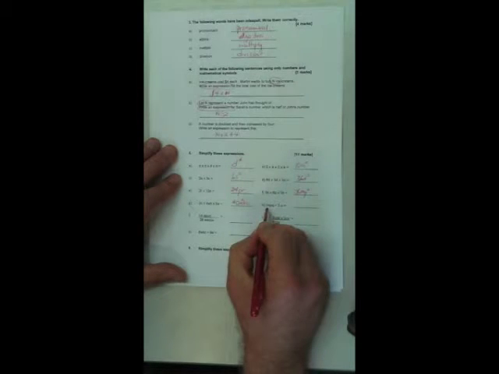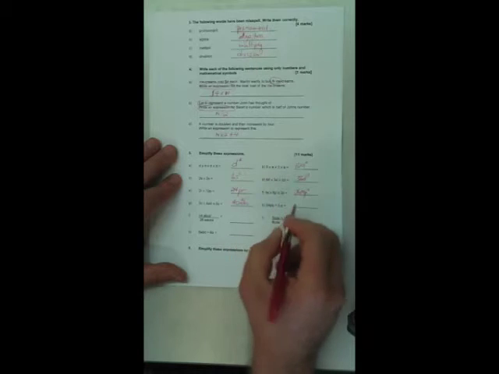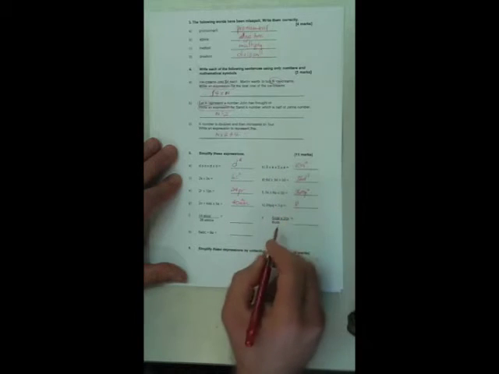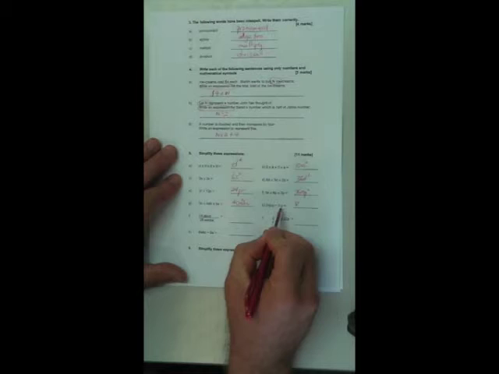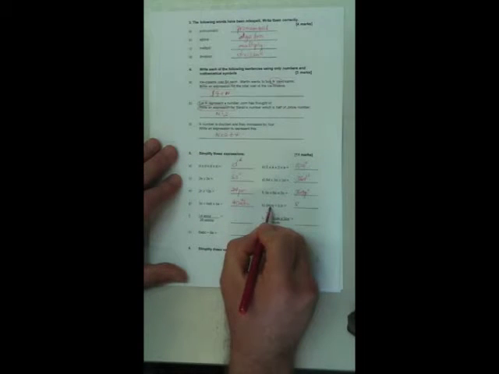Right, now we have a division, so we divide through the coefficients first. 24 divided by 3 is 8. Now, P divided by P is just 1. So we could write times 1 or just leave it as 8 times 1, which is 8. P divided by P is 1, cancels out. And we're just left with Q, 8Q.